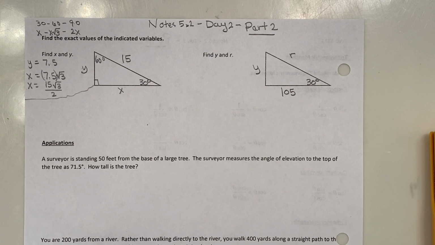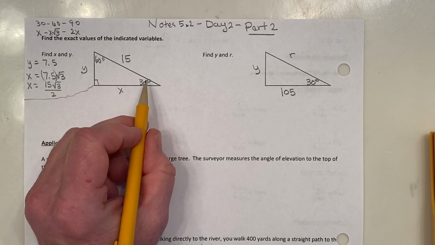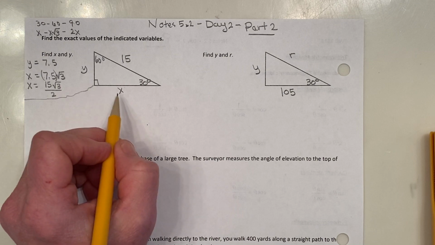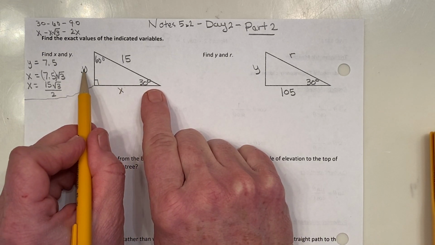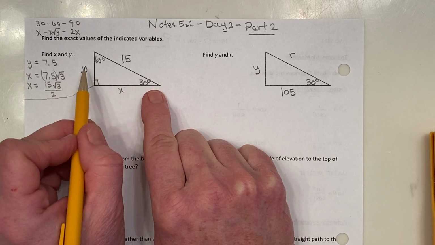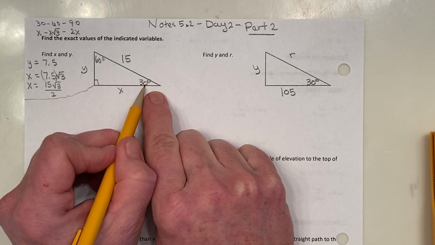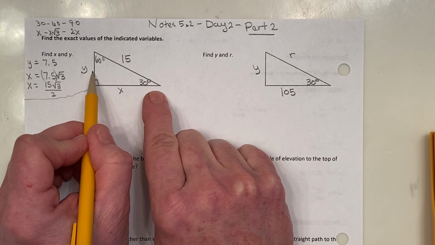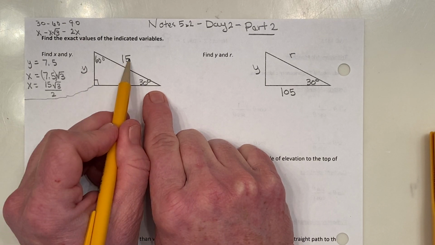Another way is to use a trig ratio to find y and x. So a second method would be to set up an appropriate trig ratio that would allow us to find either x or y. So let's say that I want to find y first using a different method. Notice that we have a need for y, but we also have the hypotenuse. We have 30 degrees. We want to find the side across from it, opposite, but we have the hypotenuse. So opposite over hypotenuse is sine.